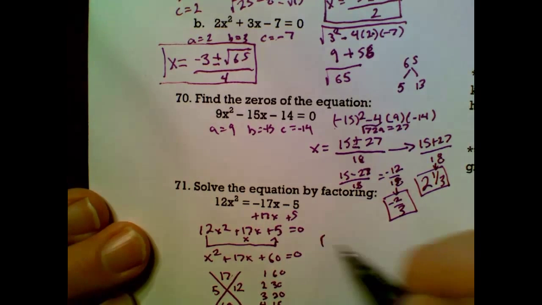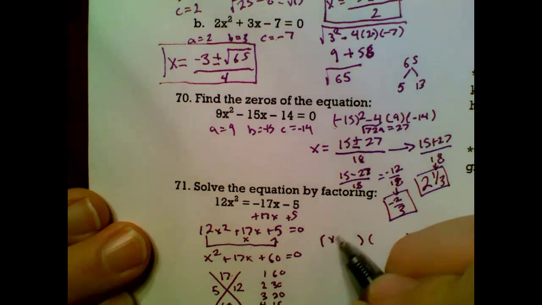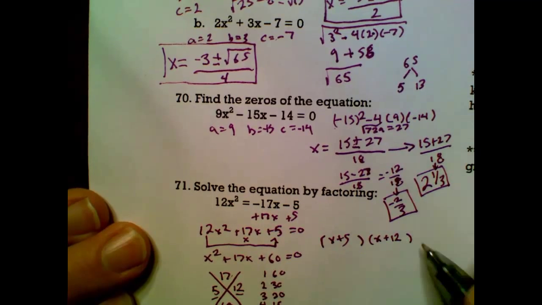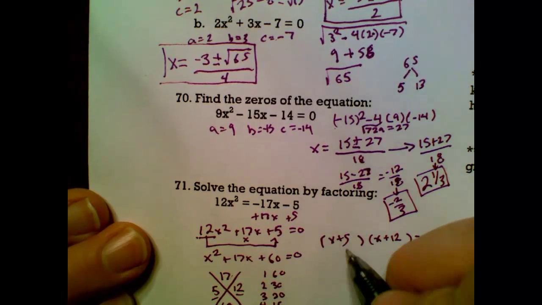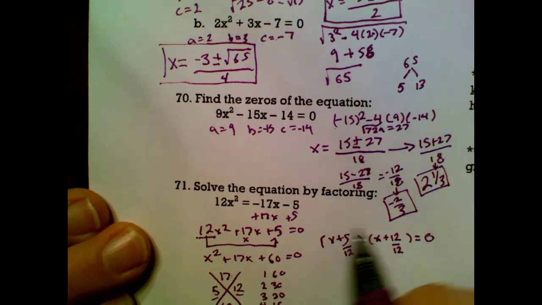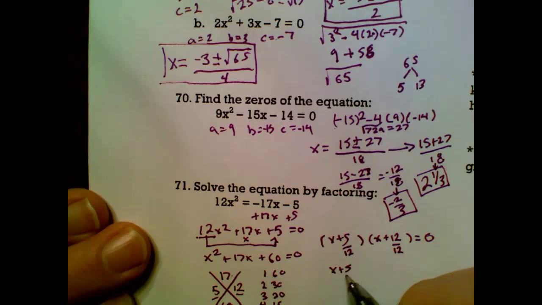So we're going to rewrite this as x plus 5 from here, and x plus 12 from here. That's equal to 0, but don't forget about this 12. Remember how we slid the 12 over? That means we have to deal with that 12 right now, so we're going to divide both of these by 12. Okay, now we got to simplify this. 5 and 12, can you simplify that? Nope, so you're going to do x plus 5 over 12.